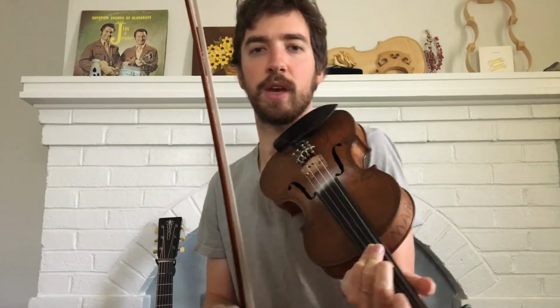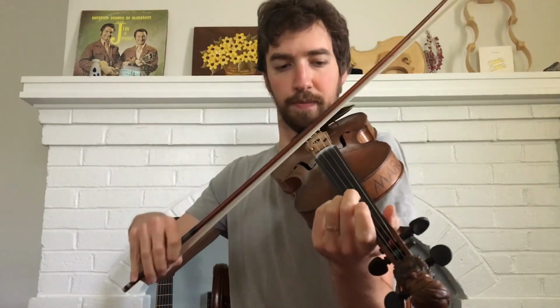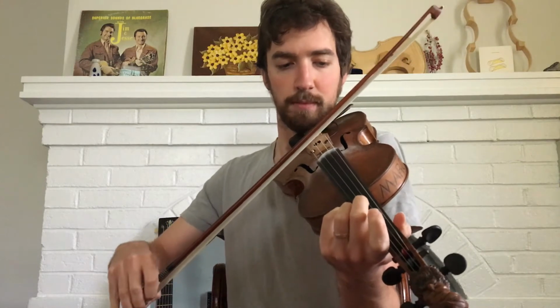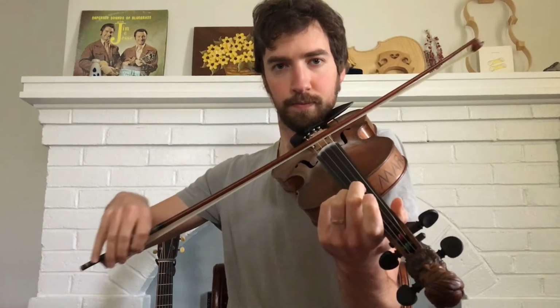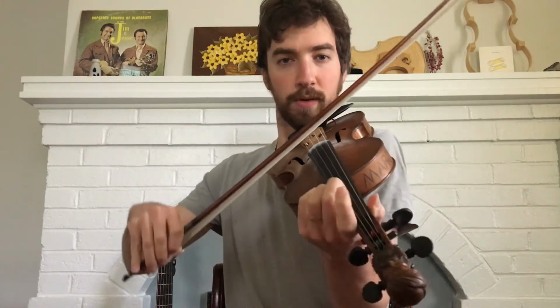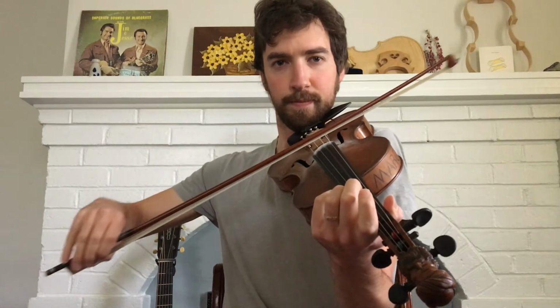Well, a key is a certain set of notes or tones that a scale is made out of. And a scale is a group of tones as well that make up that key. So, for instance, if I'm playing in the key of D major, I start off on my D as the root. D is the root of that key, D is the root of that scale.